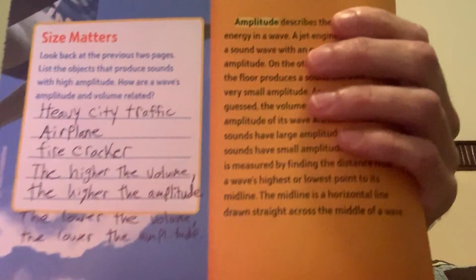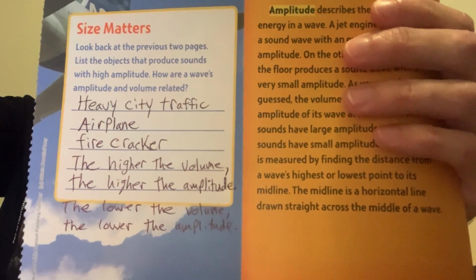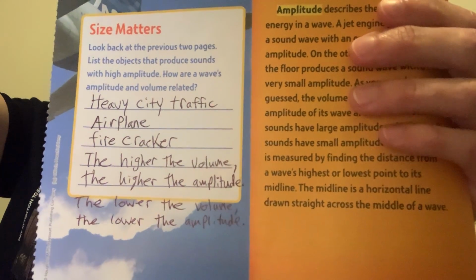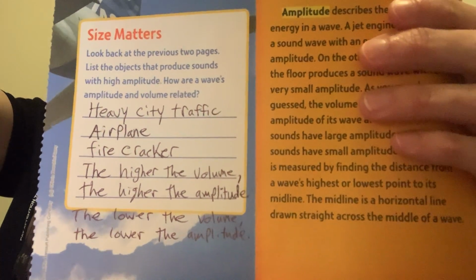The lower the volume, the lower the amplitude will be. So, to answer the second part of the question, how are a wave's amplitude and volume related? The higher the volume, the higher the amplitude, and then the lower the volume, the lower the amplitude. So they're interrelated.